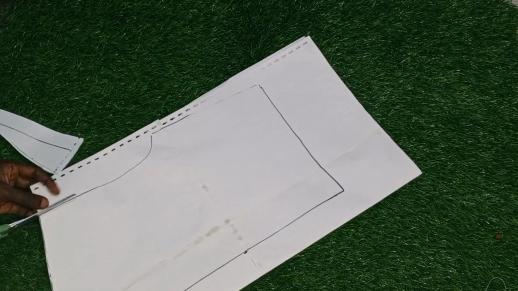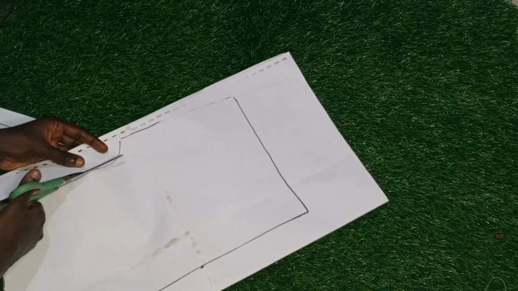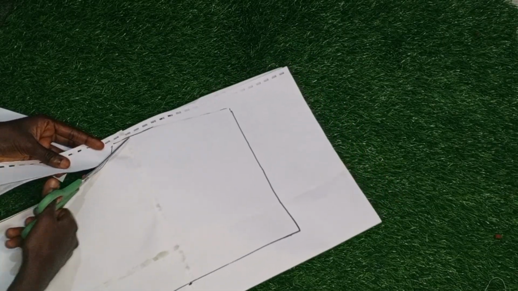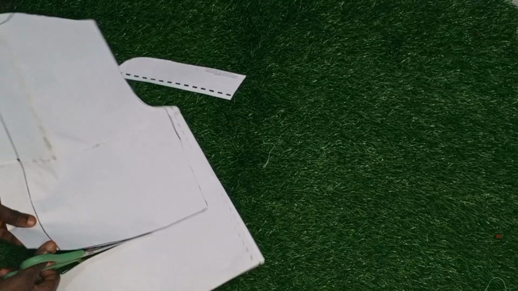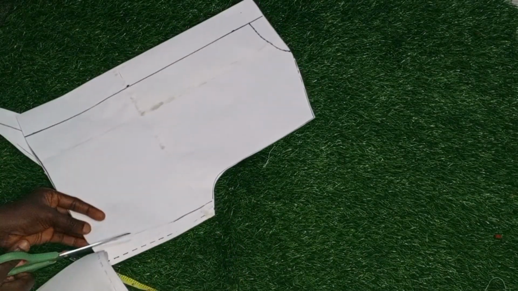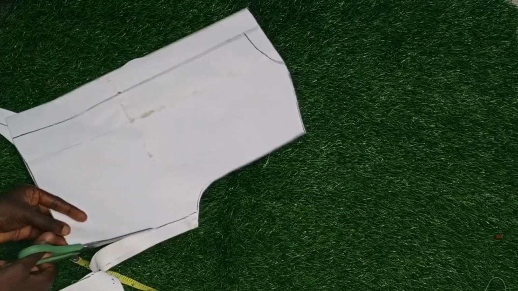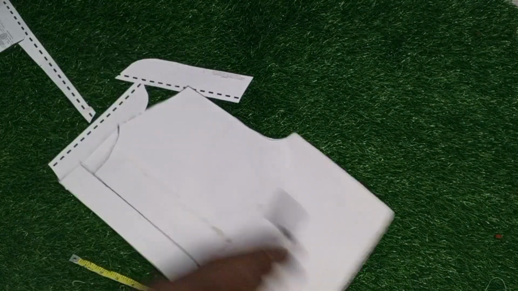You can use your own measurement or your client's measurement at this stage, but today's homework is I want you to draft a basic bodice pattern using your measurement. All right, I'm still cutting. Now, with the knowledge of this basic bodice, you can achieve a lot of things. You can do a lot of things.